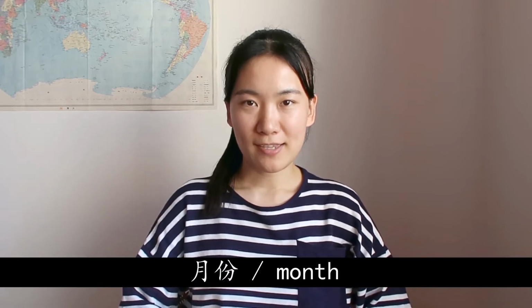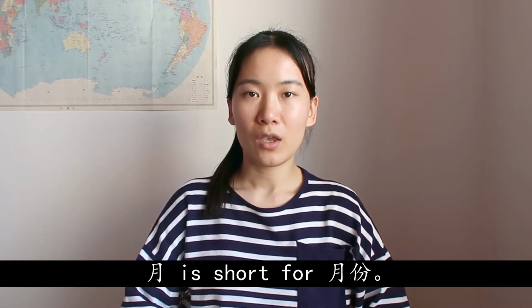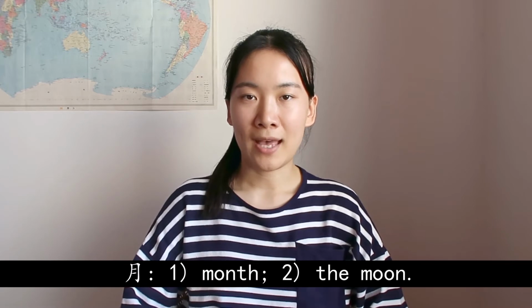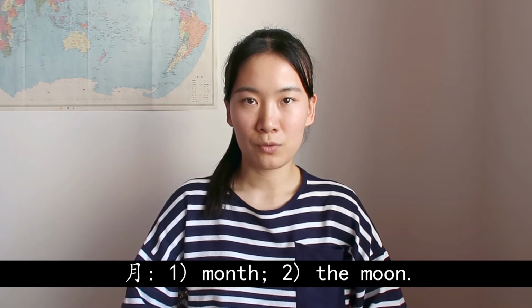Today we're going to learn how to say months of the year. Month in Chinese is 月份. Usually in daily life we use the shorter term 月. This character also stands for the moon in Chinese. So 月 has two meanings. One, month. Two, the moon.